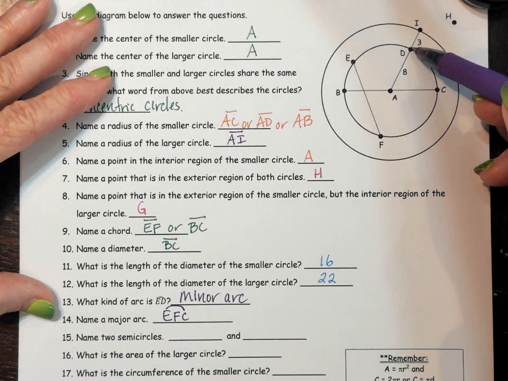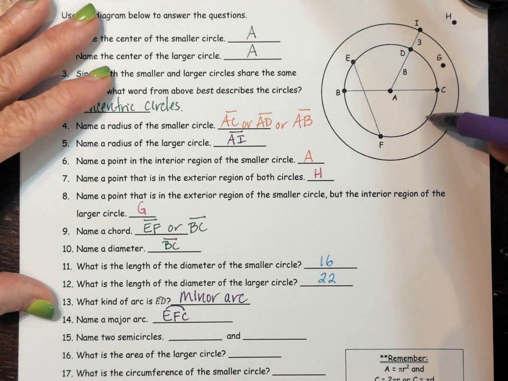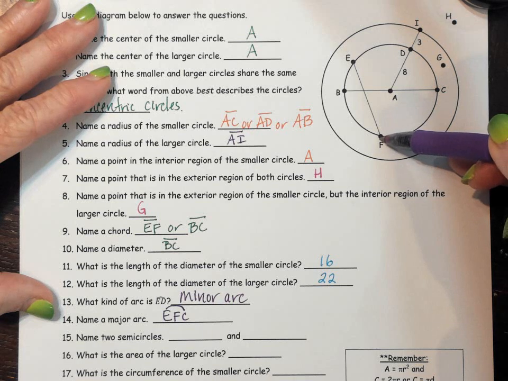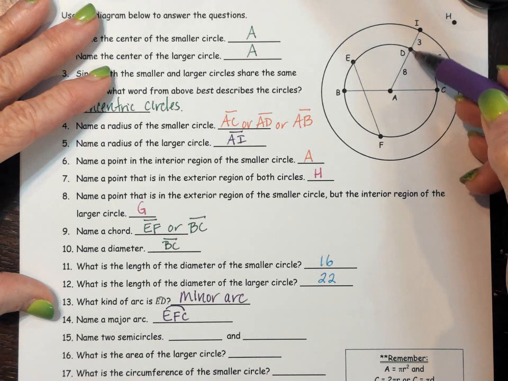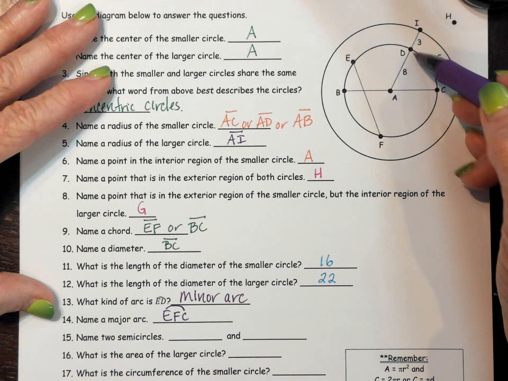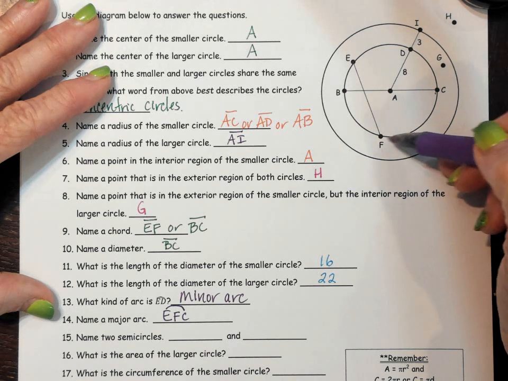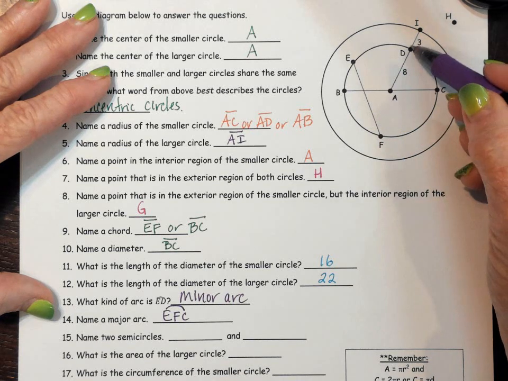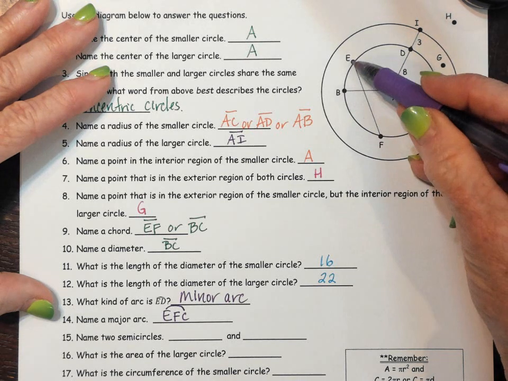Let's see if we can find another one. How about if we went D, C, F? That's not quite halfway around. D, C, B? Sure, that would work. How about even D, C, all the way to E? D through C, all the way around to E.